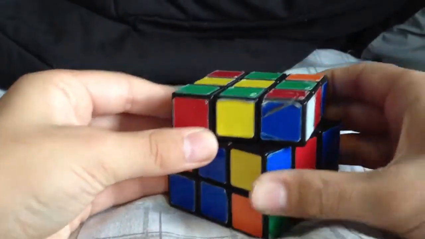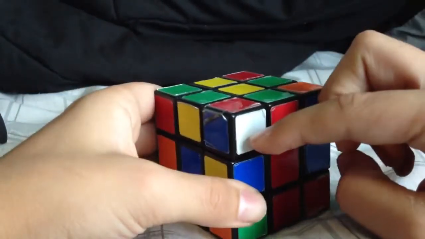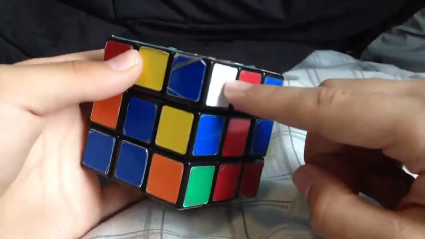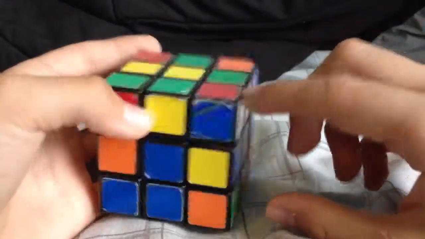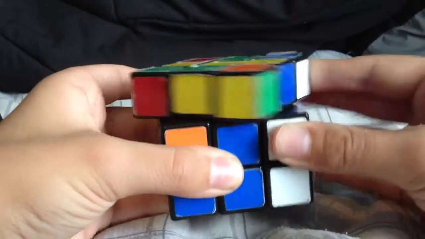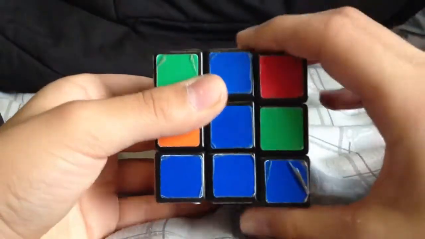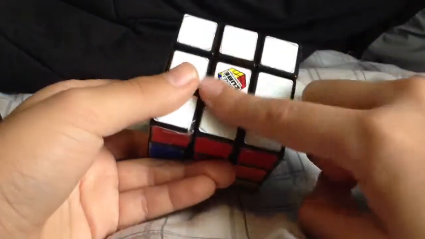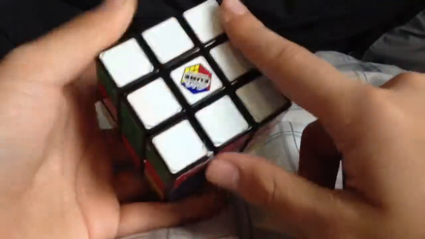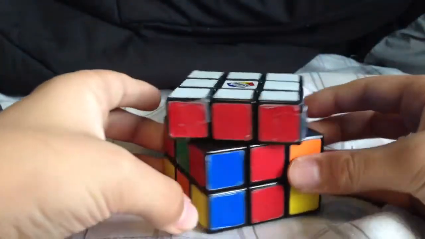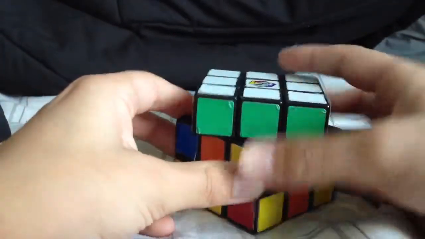And for the last one, this is white, blue, and red. If it's like this, and it's facing that way, face that to your right and do right, up, right inverted, and it should go in the correct spot. You should have not only the entire side, but also the entire top layer done correctly.